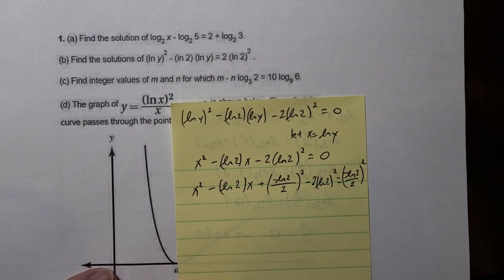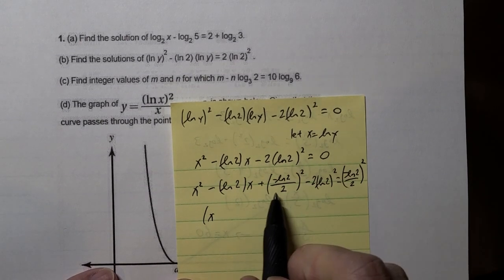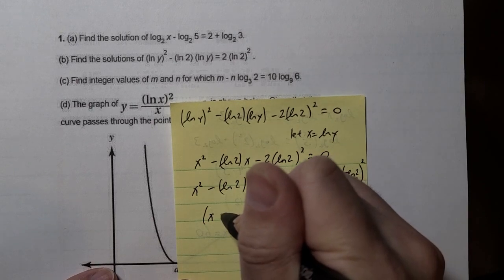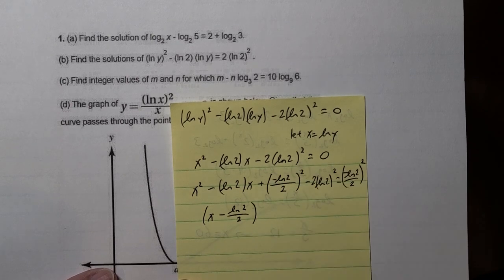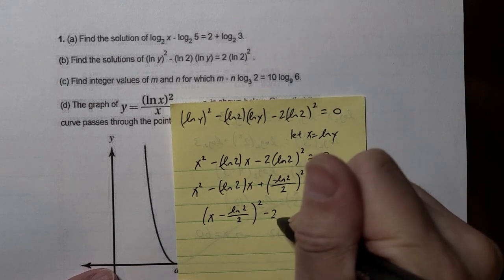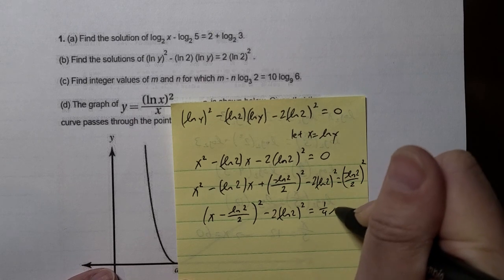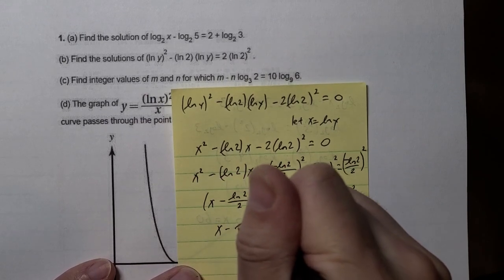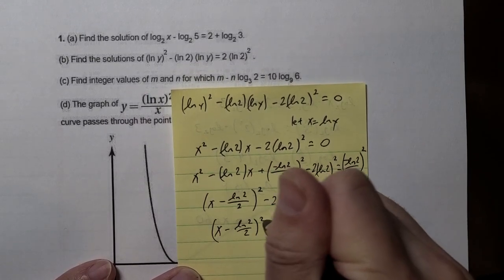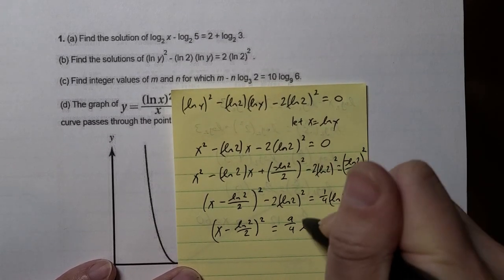Okay, so I just complete the square here. And when we complete the square, we get a perfect square. It'll be exactly what's inside the parentheses here. It'll be x minus ln 2 over 2, squared, minus 2 ln 2 squared is equal to, this is a fourth ln 2 squared. So we can move this to the other side. It'll be x minus ln 2 over 2 squared is equal to 2 plus a fourth, which is 9 fourths ln 2 squared.